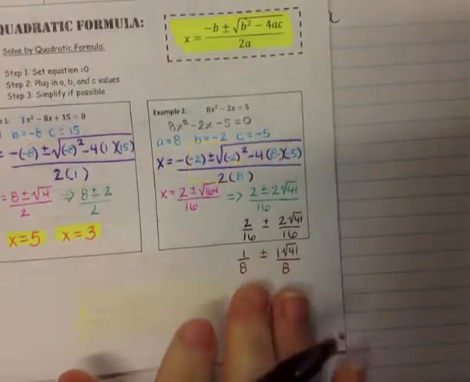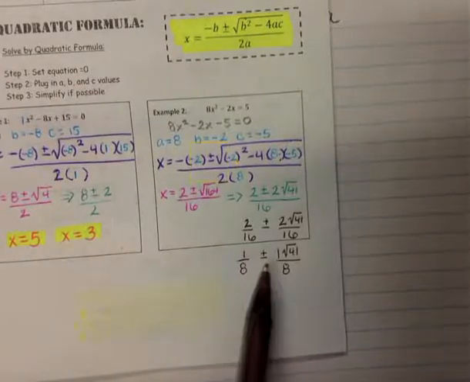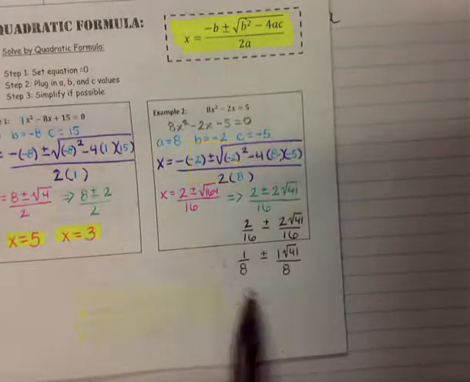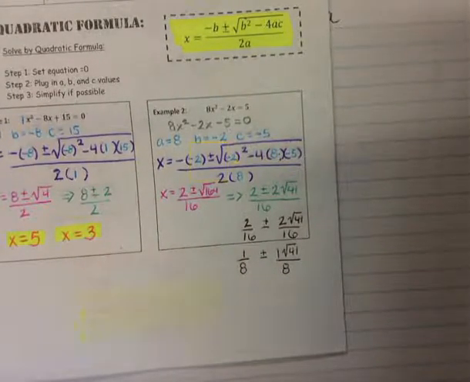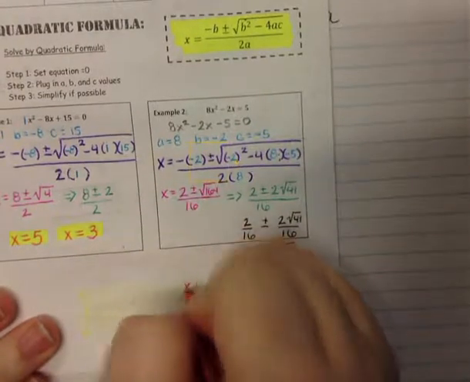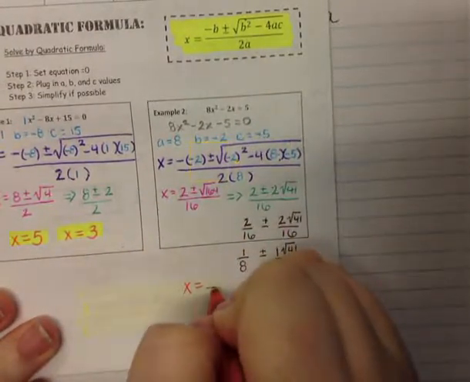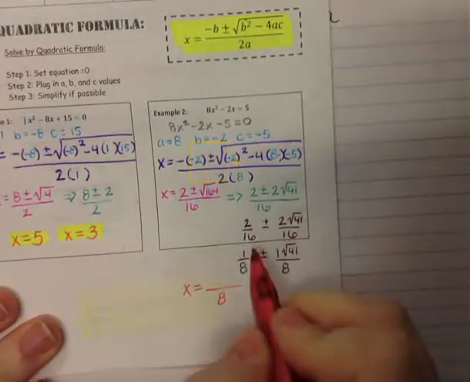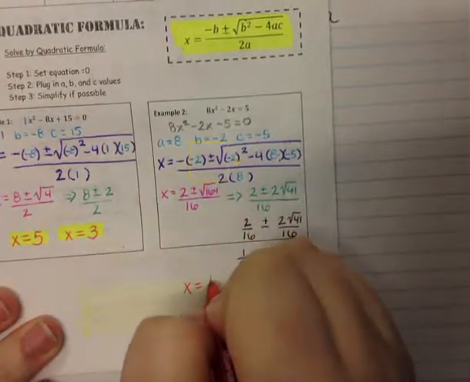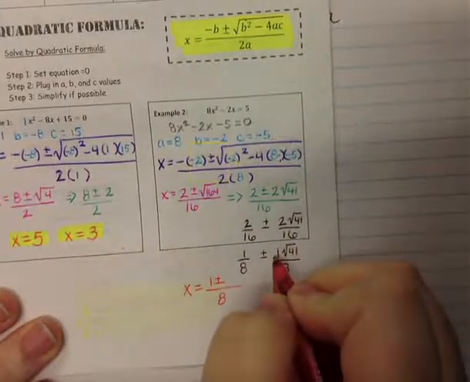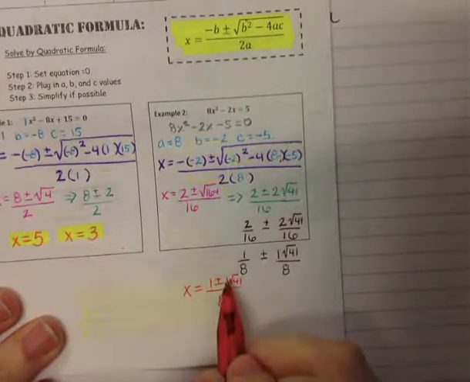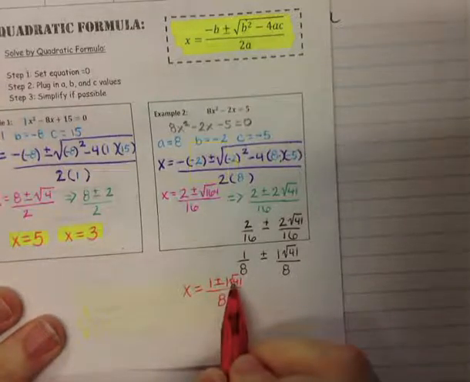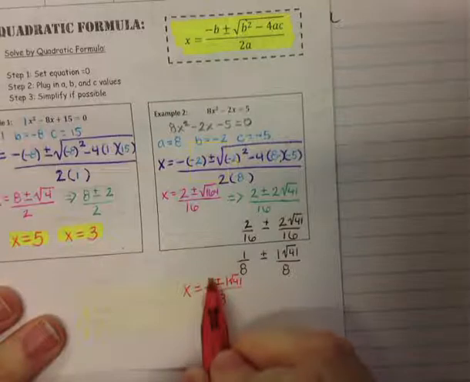Now, once we have each individual fraction simplified, we look to see, can we combine them back into one set? Since these have the same denominator again, we can combine them back into one answer. So x equals, it's going to be all over 8. This will be 1 plus or minus 1 square root of 41. Now, you don't have to put this 1 attached to the square root of 41 because it's already there, but it is perfectly fine to do that. You must put this 1, however.